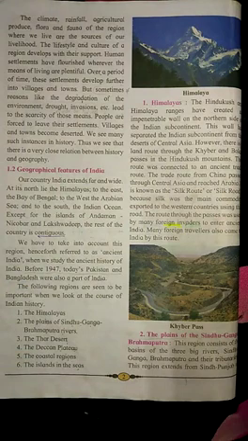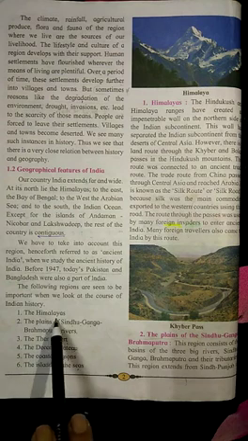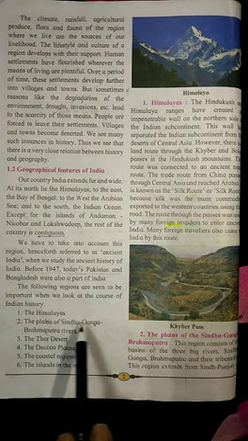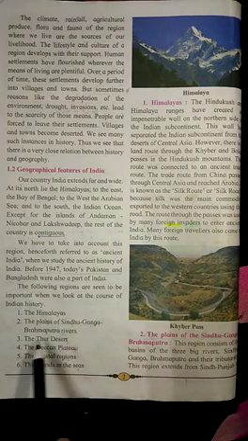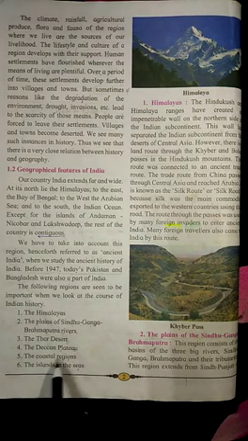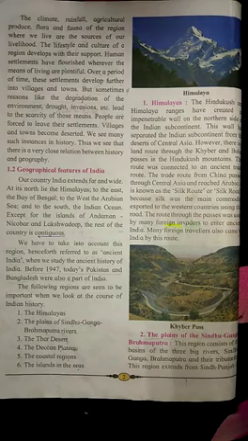The following regions are seen to be important when we look at the course of Indian history: the Himalayas, the plains of the Sindhu, Ganga and Brahmaputra rivers, the Thar desert, the Deccan plateau, the coastal region, and the islands in the seas. Now we are going to see the Himalayas.